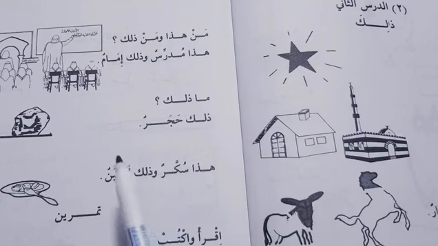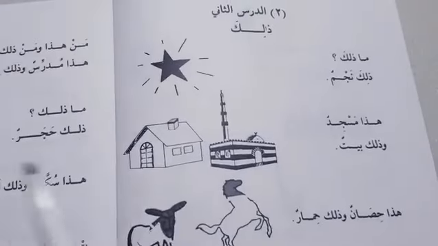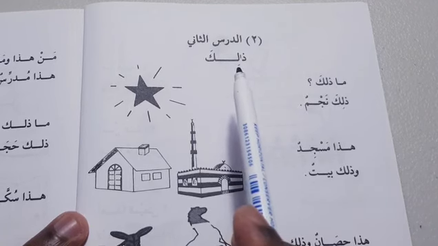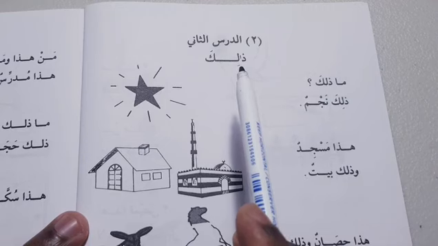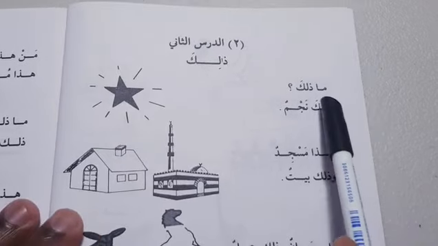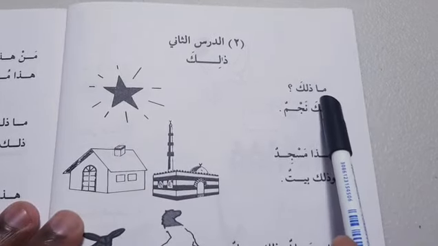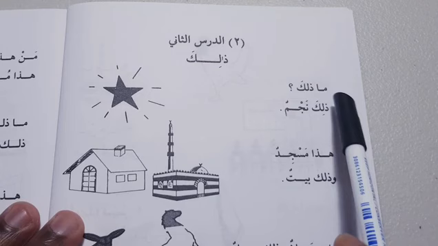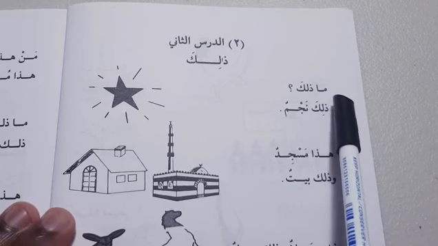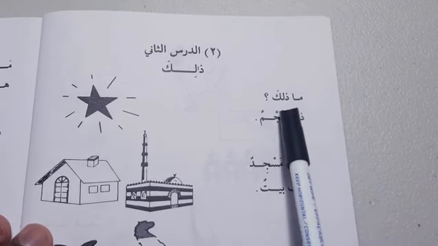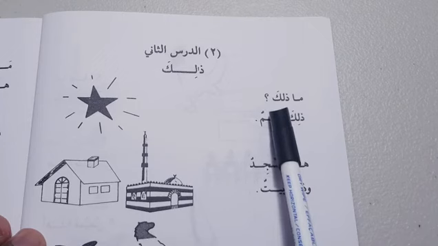Okay, so this is our main point that we need to focus on in this lesson, الدرس الثاني. ذلك means that, and it's used to point at things which are far away. The opposite of هذا. هذا for things which are close, ذلك for things which are far. Okay, ما means what? We're asking about something which is non-intellectual. غير عاقل, non-intellectual things or beings, like animals and objects and so on. ما ذلك means what is that?